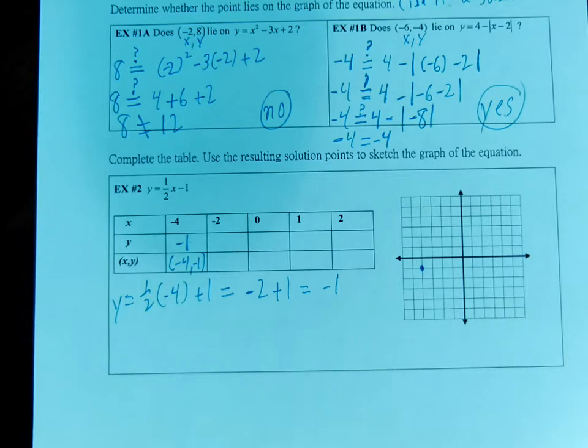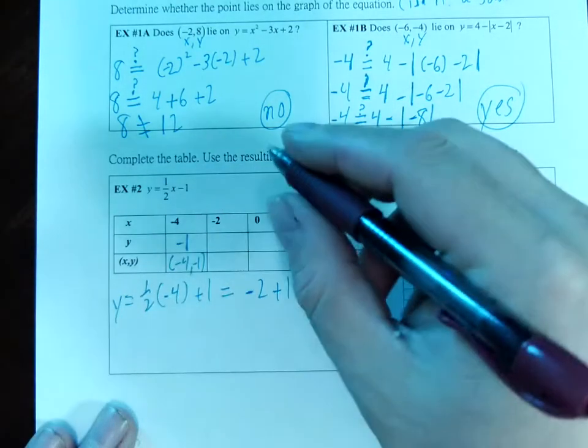Alright, my second coordinate, I do a similar thing. Instead of plugging in -4, I plug in -2. Let me use a different pen here. So for my second coordinate, I'm going to switch to a reddish pen.